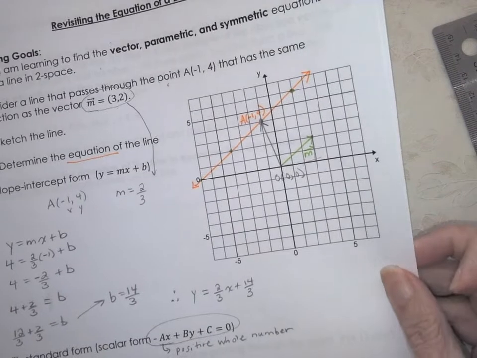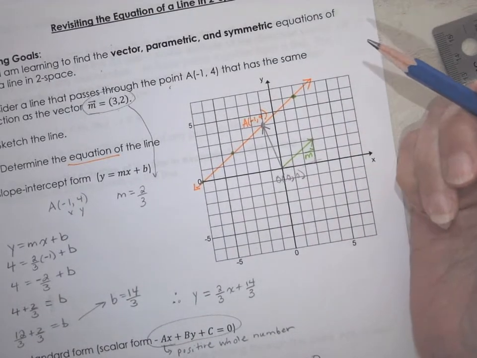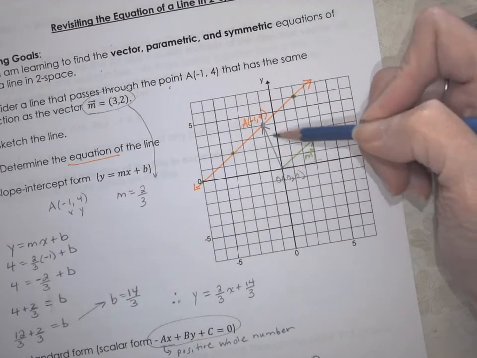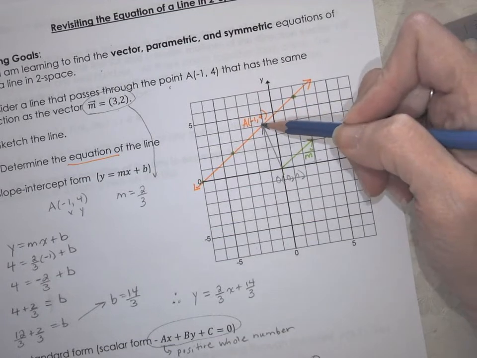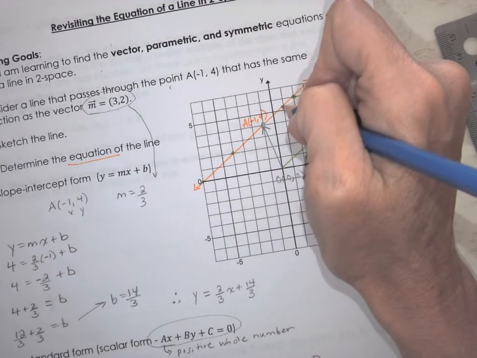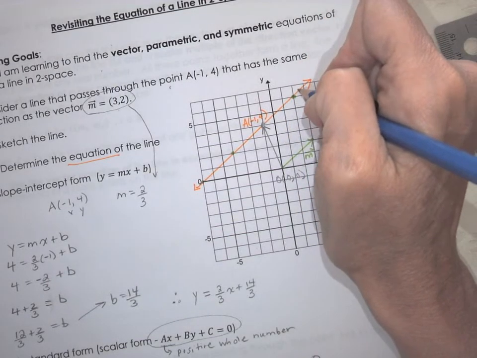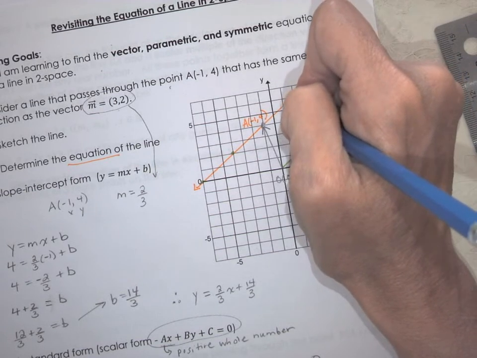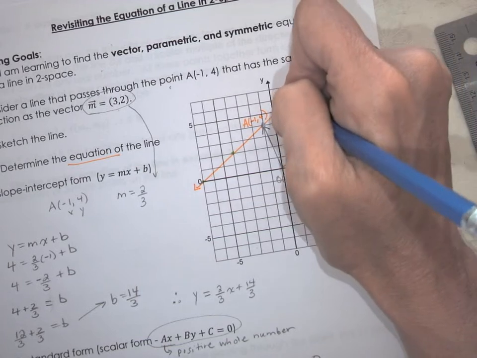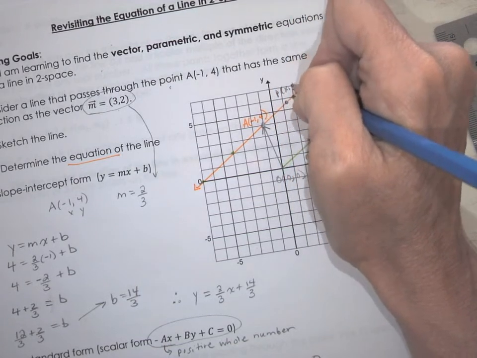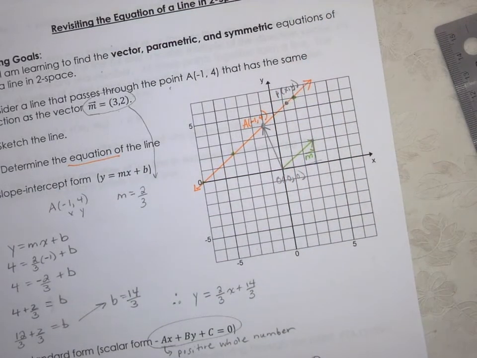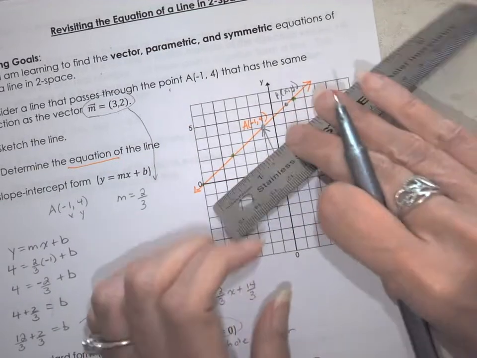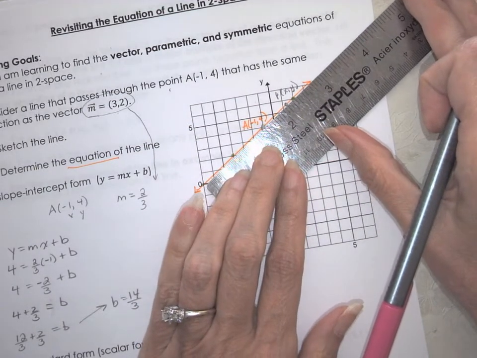So to get to all of those points, we're going to do a vector sum. So we're going to do the vector from O to A, and then from A to some point we don't know. I'll call it a point P. And point P can be anywhere. I'm going to put it somewhere, and that point P is going to be point P(x, y).